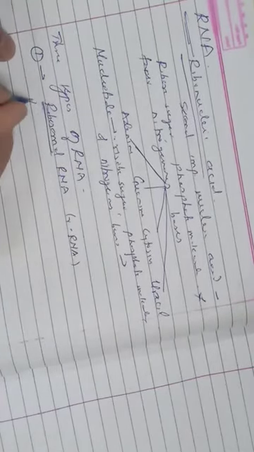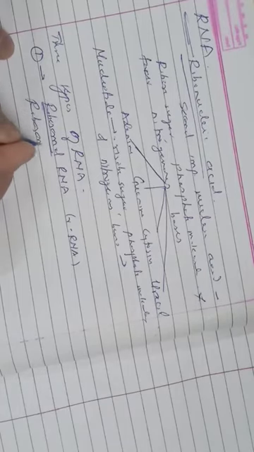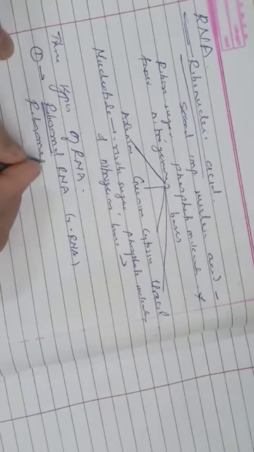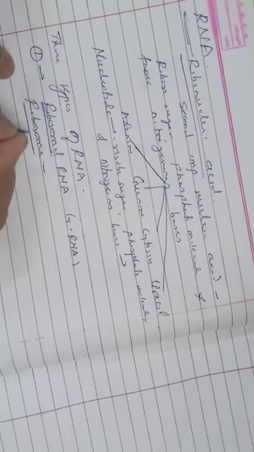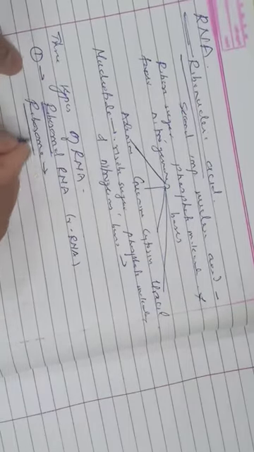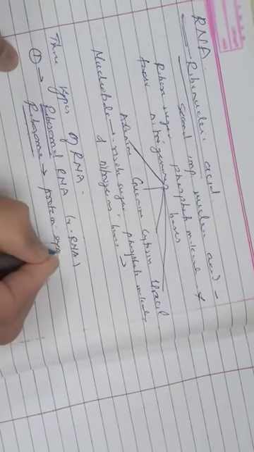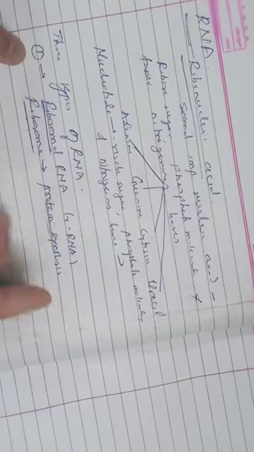In this RNA, ribosomes are present. These organelles are important in protein synthesis. So the RNA in which ribosomes are present is called rRNA.